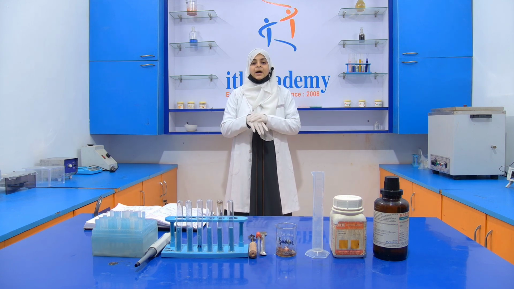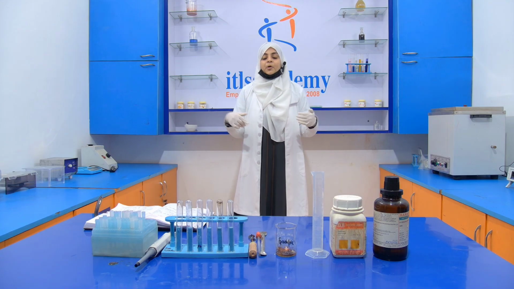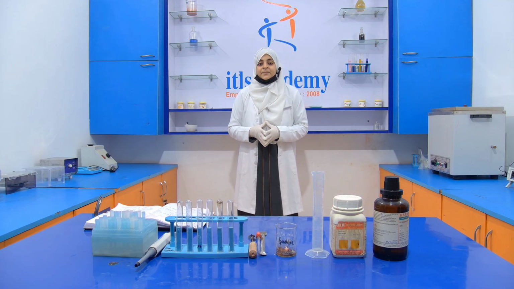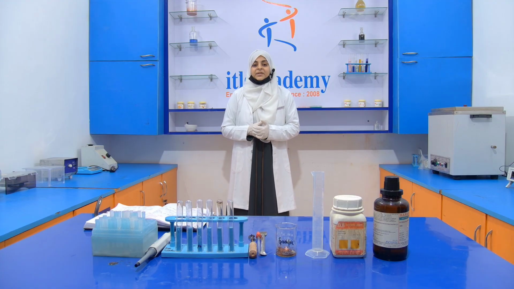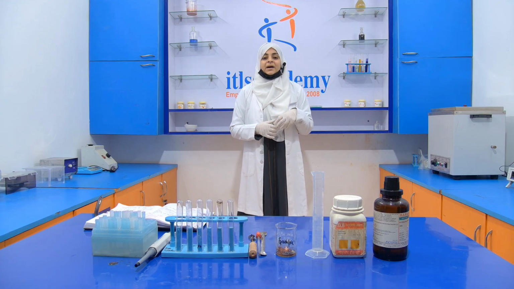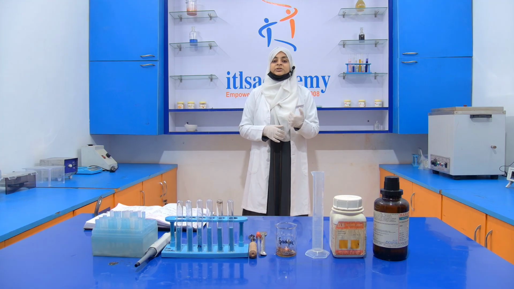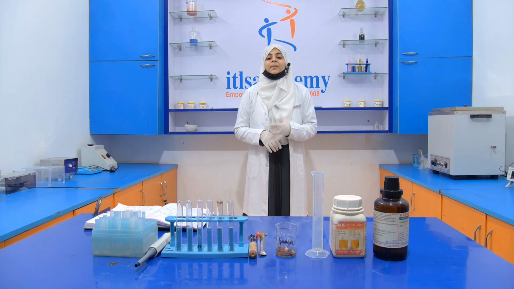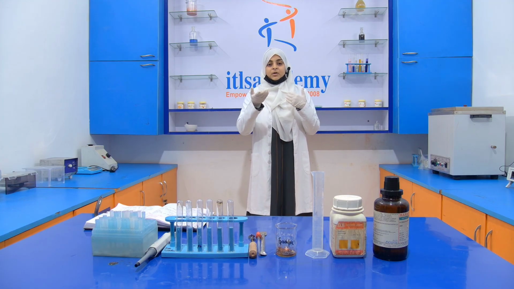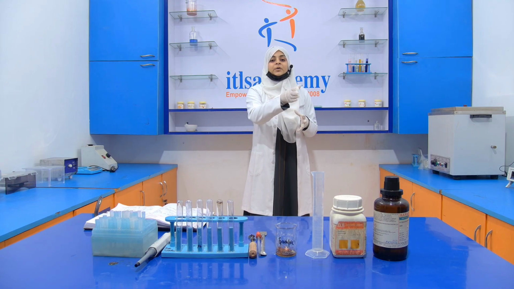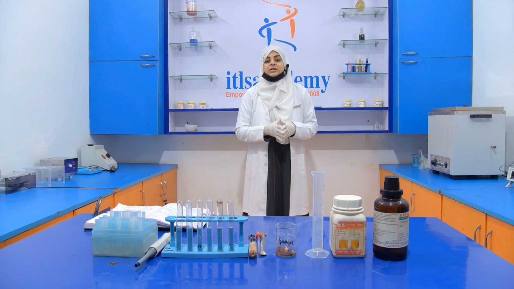We have to wear proper gloves, a proper mask, and a proper lab coat when handling it, because if it comes in contact with our skin, it will harm our skin. It causes irritation, even burns our skin. If it comes in contact with our eyes, it will damage our eyes.